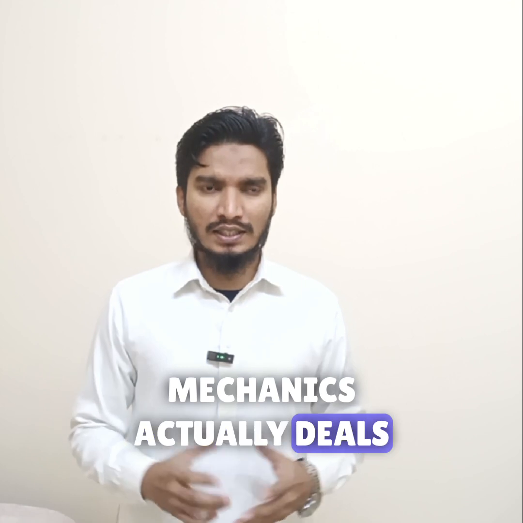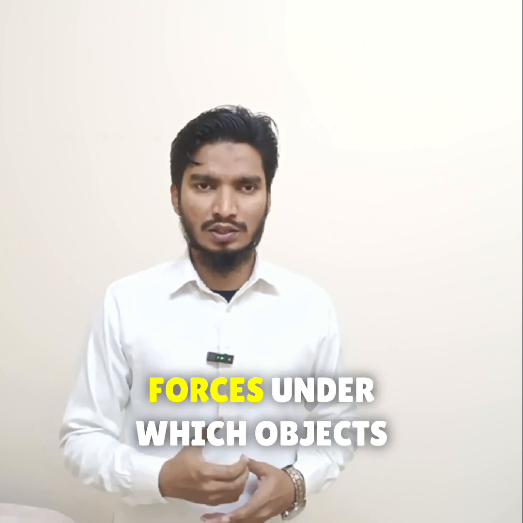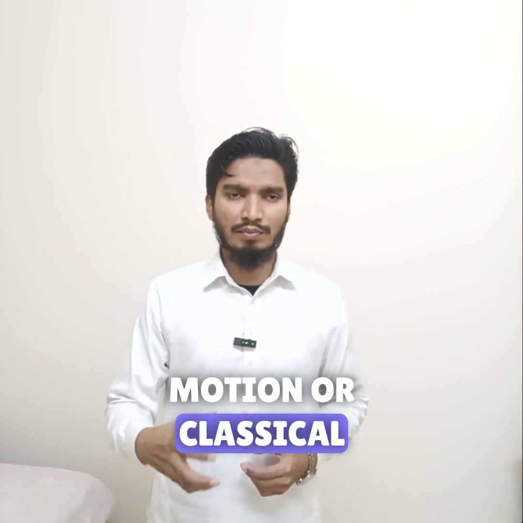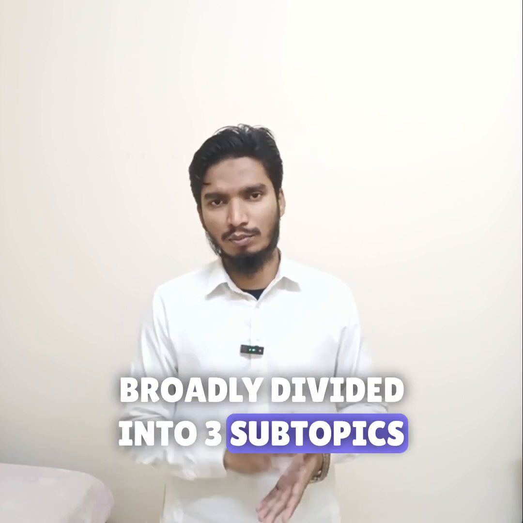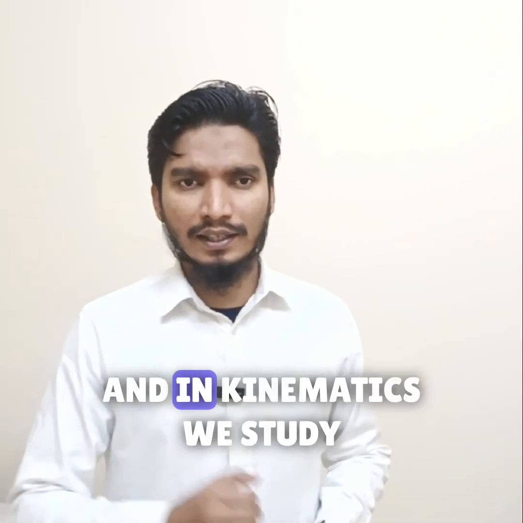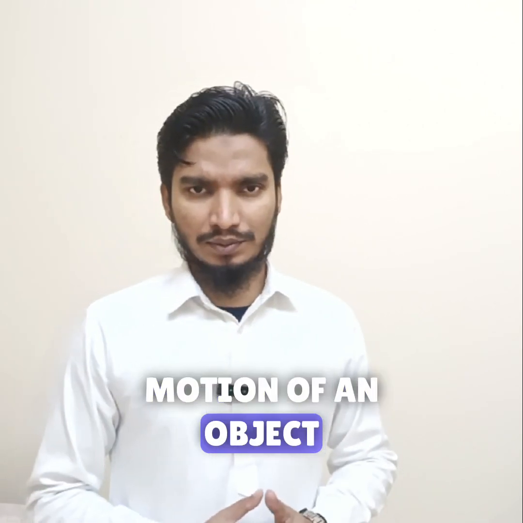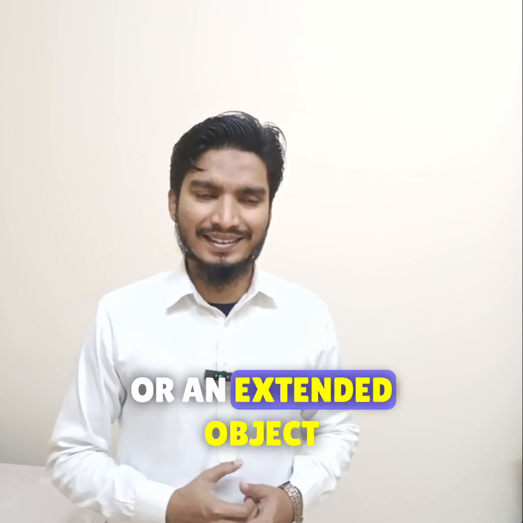Mechanics actually deals with the study of motion of objects, forces under which objects move, and like this. Motion or classical mechanics or mechanics is broadly divided into three subtopics. One of them is kinematics, and in kinematics we study motion of an object. That object may be a point object or an extended object.